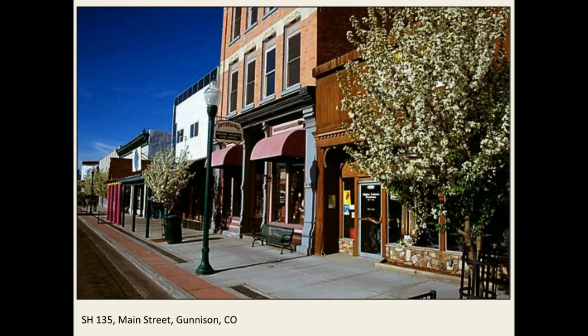When you get it right, it can look like this, a photo taken very early in the morning on Main Street, Highway 135 in Gunnison, but a nice street that has inherited some nice buildings. And that street wall, highly articulated, small buildings, lots of glass, that is a pedestrian-oriented environment. You see the arcade over here where there's a little bit of shade. And you can see that in the past they have widened the sidewalk.